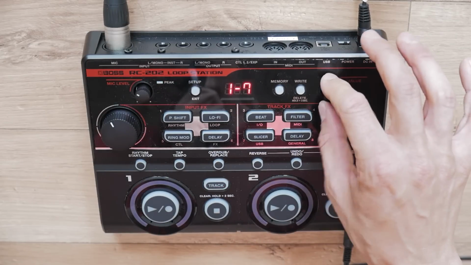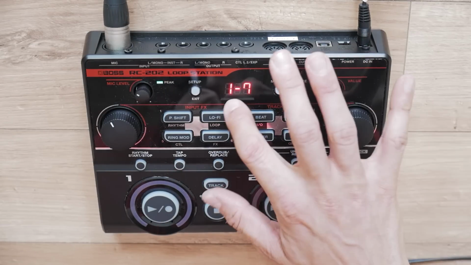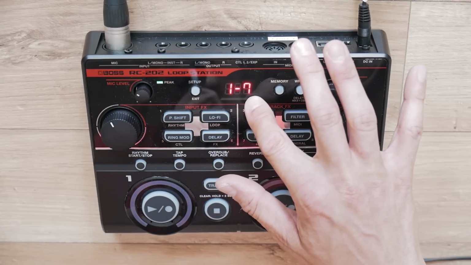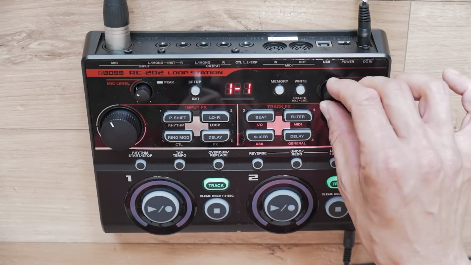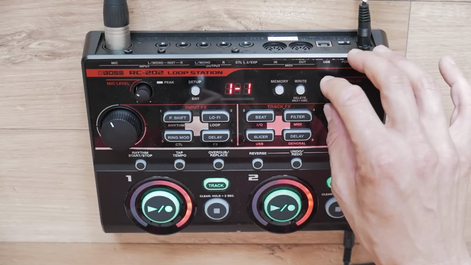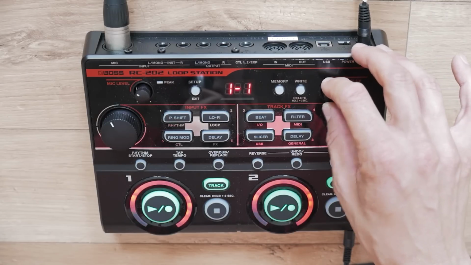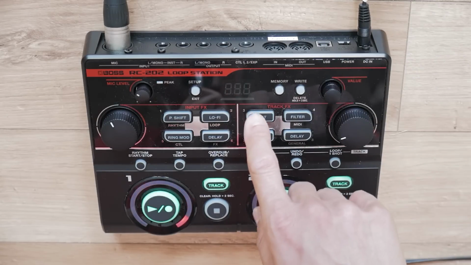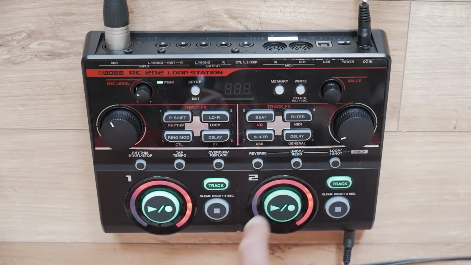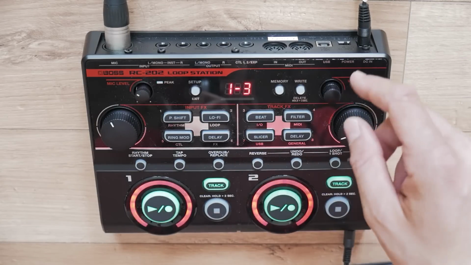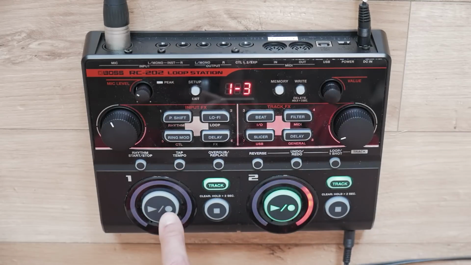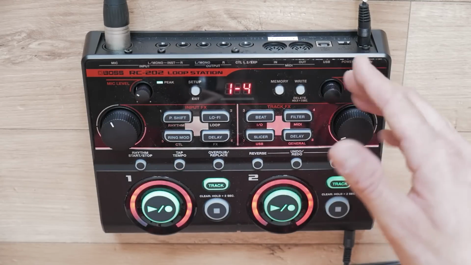contains 8 phrases. So treat these as a song, and these maybe as an element of this song. So let's say this would be the intro of the song. This might be the verse. This might be the chorus. And this might be something else like that.